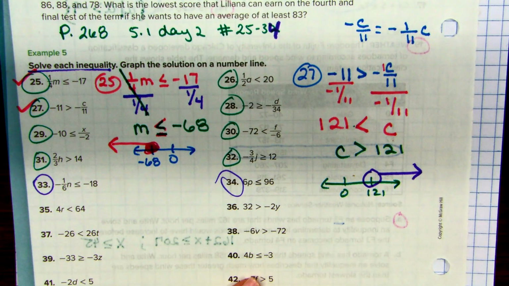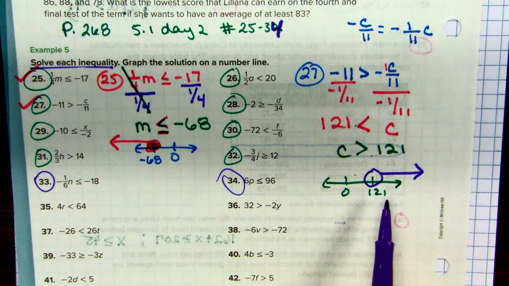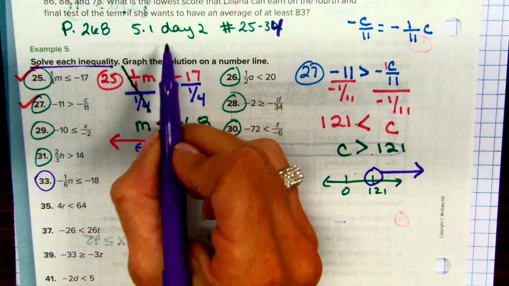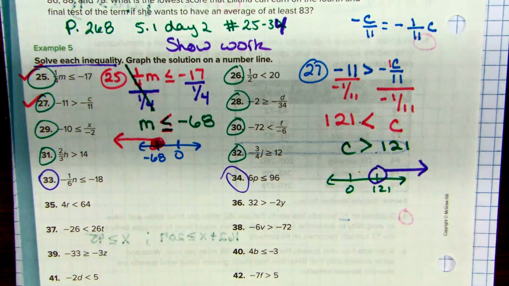I'll put the key up. The key just has the final answer and the graph. You have to show the work. Okay? Make sure you show work. Like always. However we do something in the notes, that's how you have to do it in the homework.